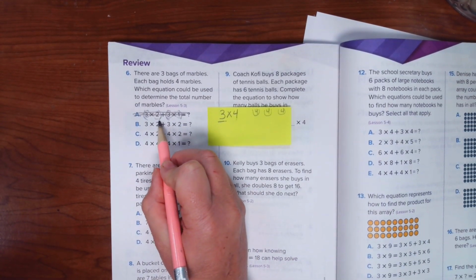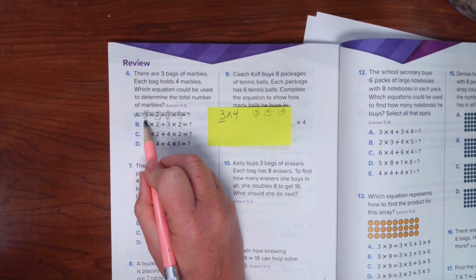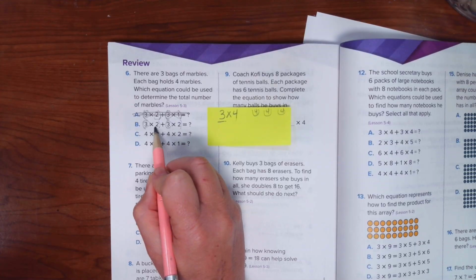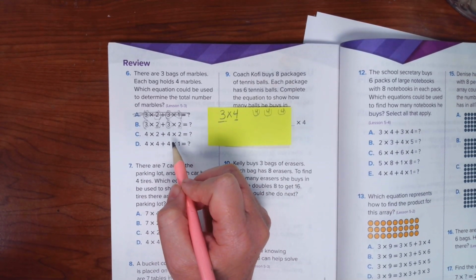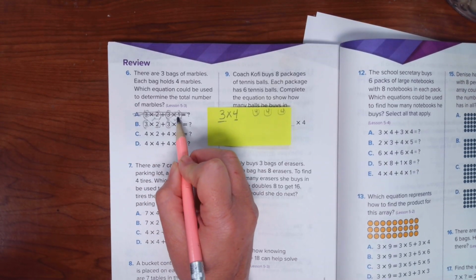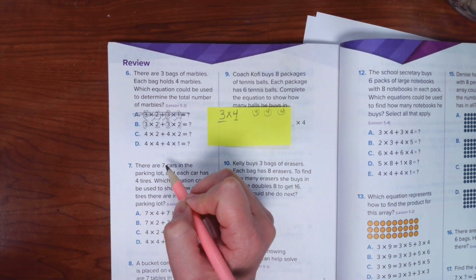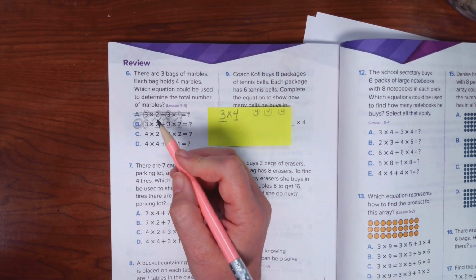The next one, I'm going to go ahead and put my parentheses around it. My 3 stayed the same. Can I add my other 2 together to get to my other factor? I can. Now I need to check my signs. Multiply, multiply, and then we add both of our multiplication facts together. So this one is correct.